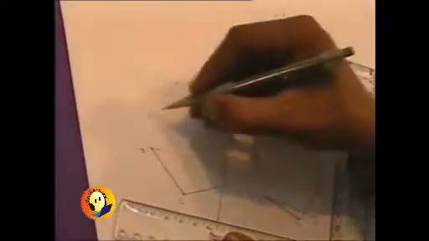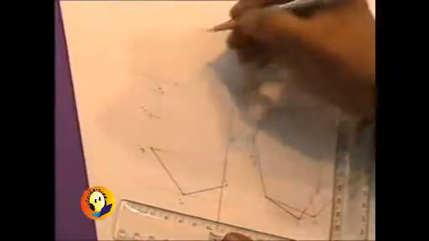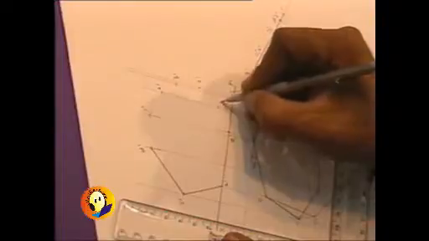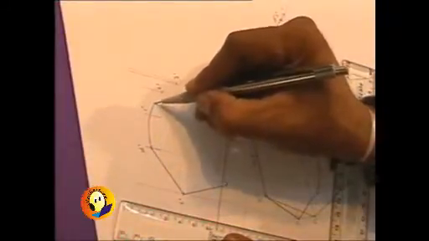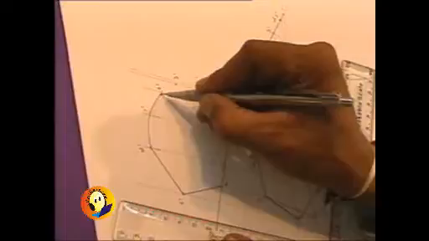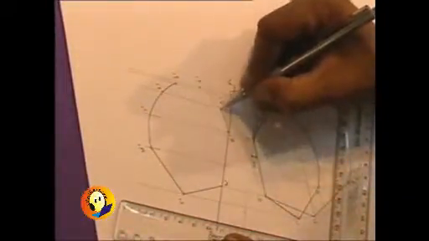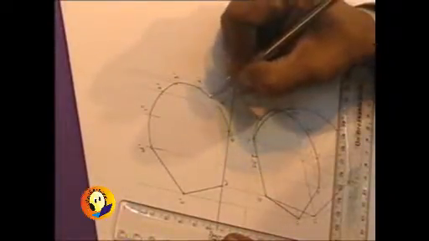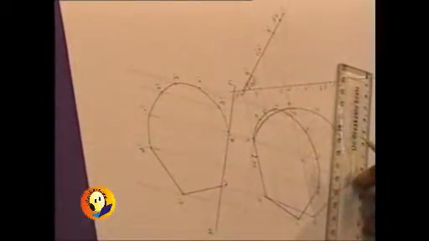So point number 1, then point number 2 dash, this will be 3 dash, 4 dash and 5 dash to be connected by a smooth curve. So it has to be connected by a smooth curve, and then we get the elevation.